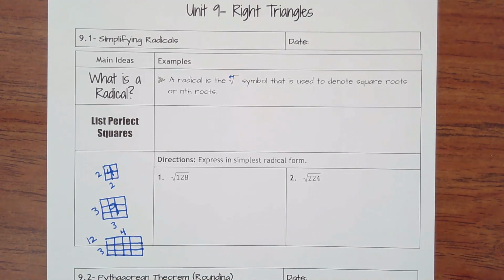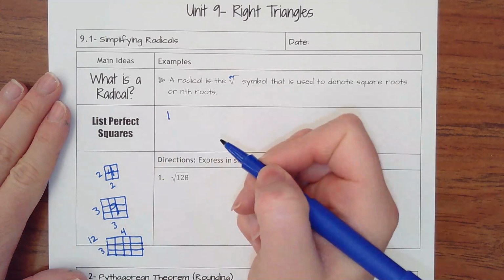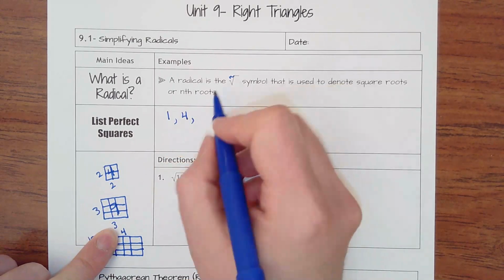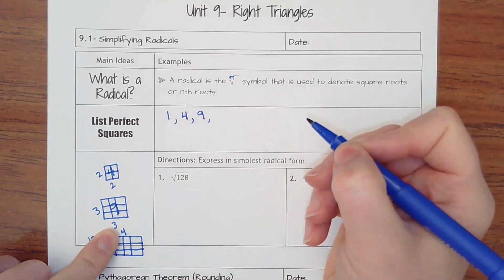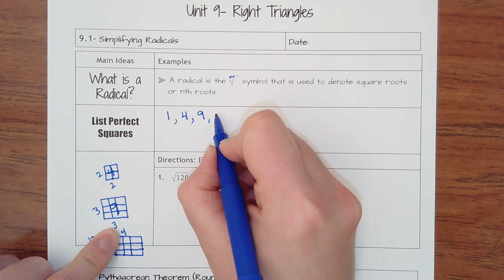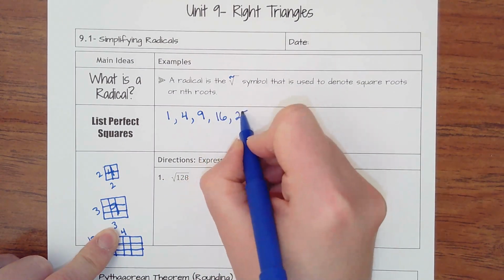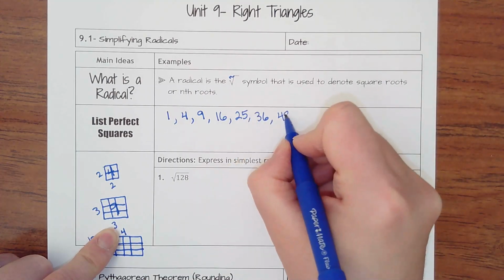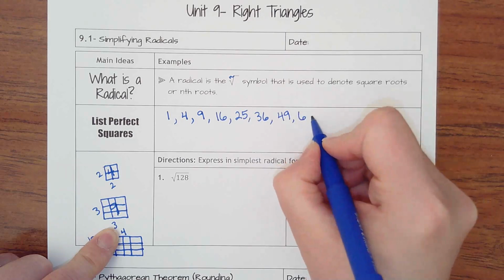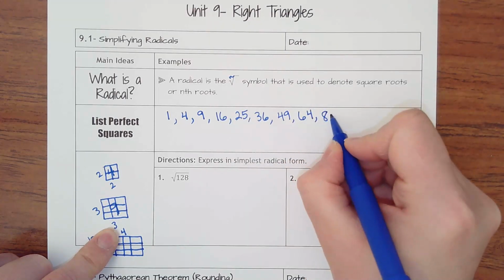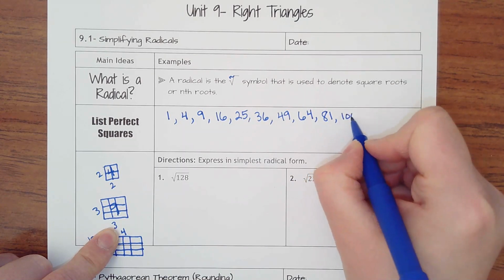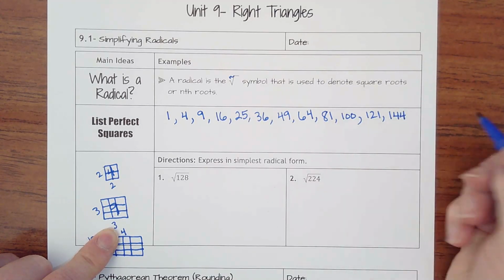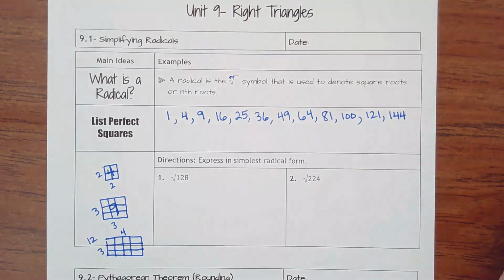So perfect squares in order. First one would be 1, because 1 times 1 makes 1. Then we talked about a 2 by 2 square, that's 4. 3 times 3, 9. So you're just taking each number times itself. Then it would be a 4 times 4, which would be 16. 5 times 5 is 25. 6 times 6 is 36. 7 times 7 is 49. 8 times 8 is 64. 9 times 9 is 81. 10 times 10 is 100. 11 times 11 is 121. 12 times 12 is 144. And that should be high enough.